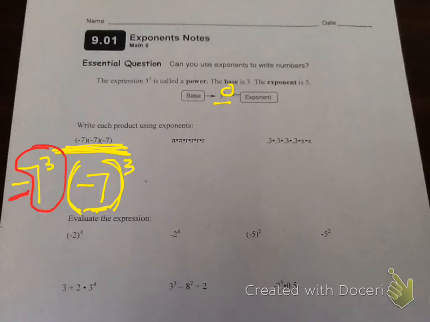The negative is just a negative in general. So if it's 3 -7s, you have to use parentheses for your -7. If it's just 7 to the 3rd power and the whole thing is negative, just one negative, then it's -7 to the 3rd power without parentheses.